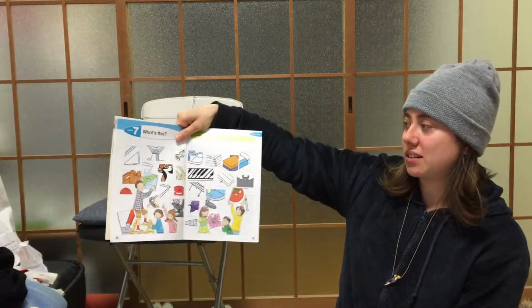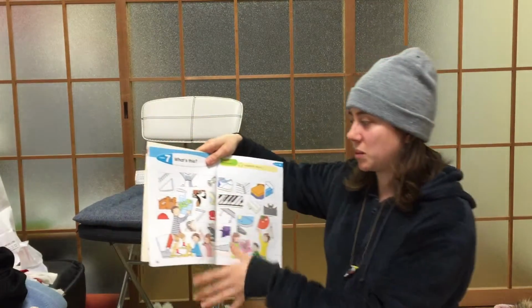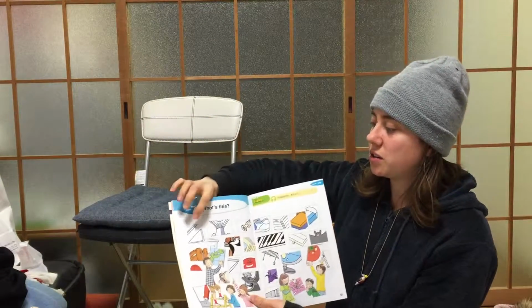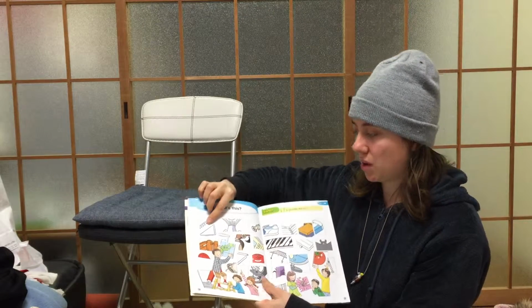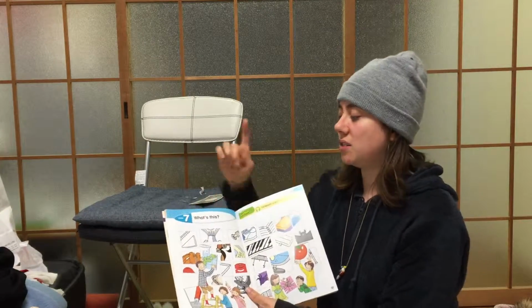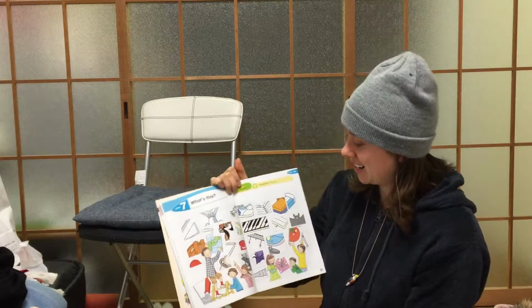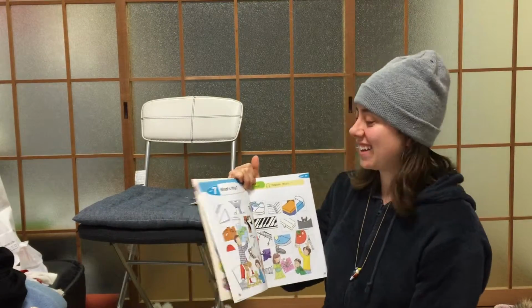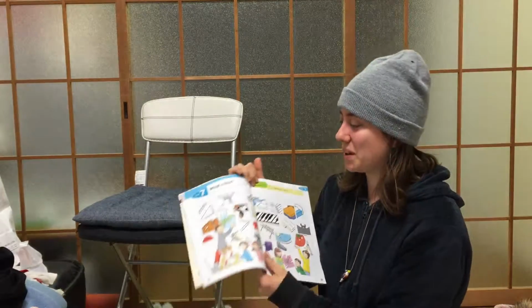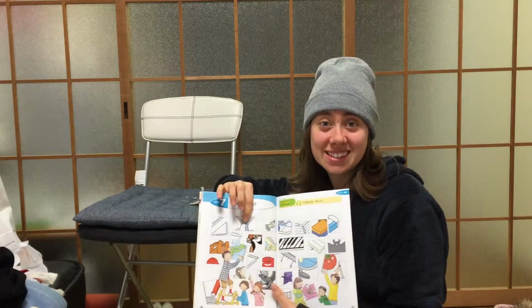Basically, this is what it looks like on the TV with the computer or the CD that comes with the textbook. You can click on it, and then a man pops up and says, "What's this?" and the kids have to guess. Then you click on it again, and a lady answers, "It's a ruler." Wait, that's the ruler. I actually forgot what that one's called, but it's like a triangle ruler thingy. Here, we'll do this one. What's this? It's a fish.